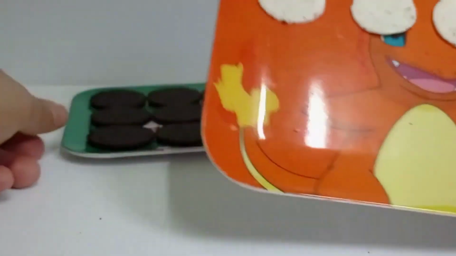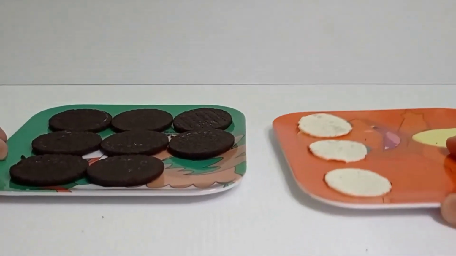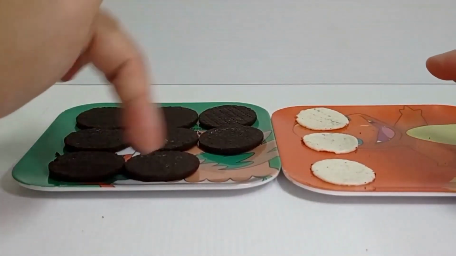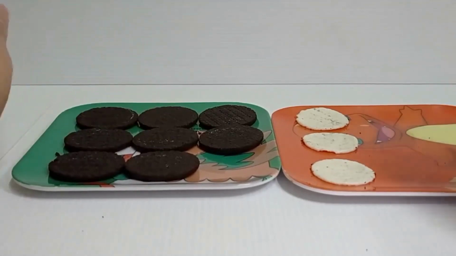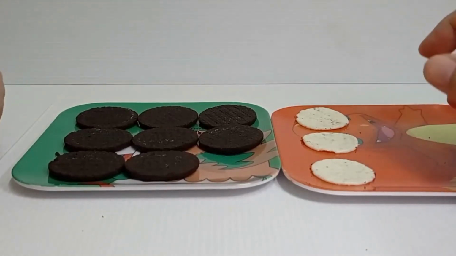All right, so right now what do we have here? We have 8 pieces of Oreo chocolate cookies, and then we have 3 pieces of the vanilla flavored cream.